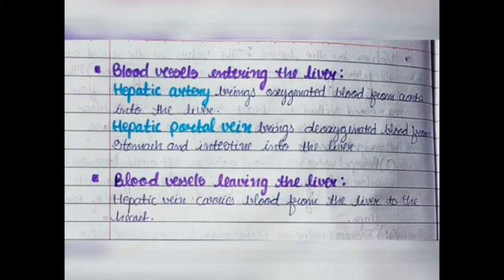So, these are the blood vessels which are involved in the hepatic portal system. The first blood vessel is the hepatic artery, which brings the oxygenated blood from the aorta to the liver. Next is the hepatic portal vein, which brings deoxygenated blood away from the stomach and intestine and towards the liver. And the blood vessel which leaves the liver is the hepatic vein, which carries blood from the liver to the heart.